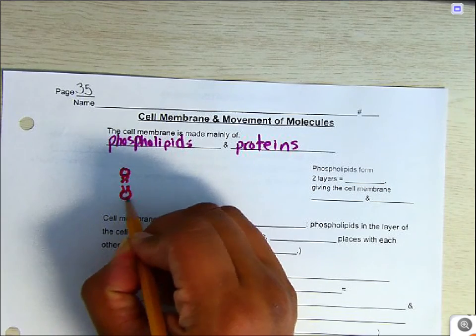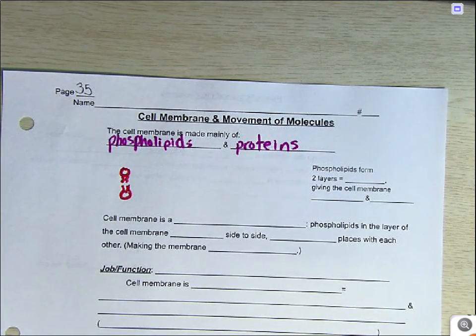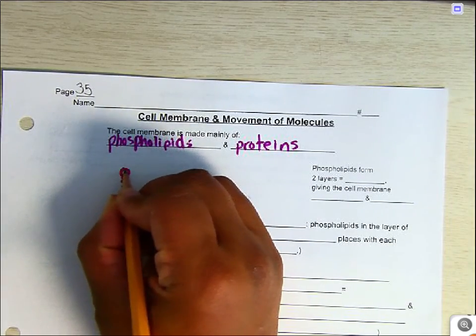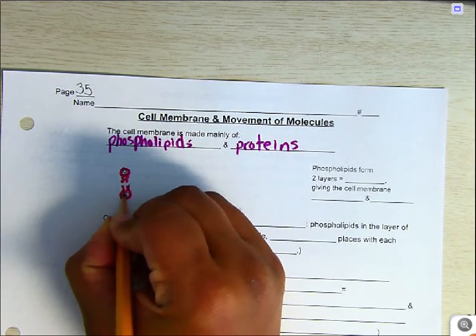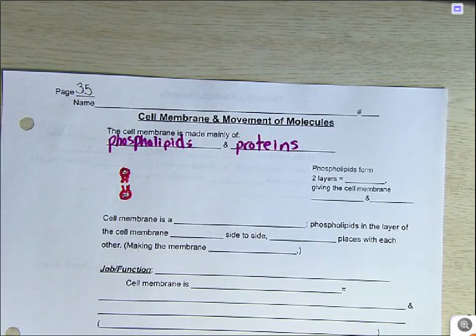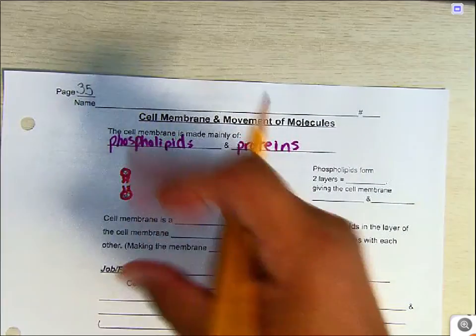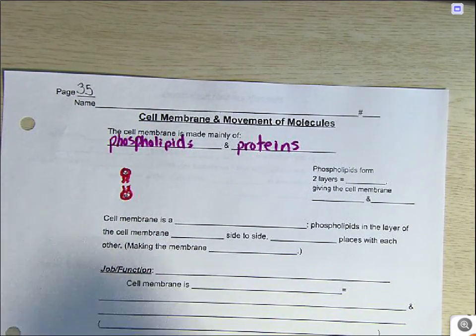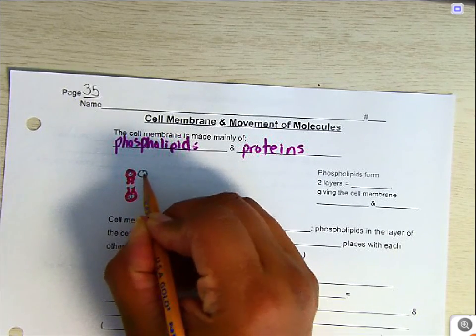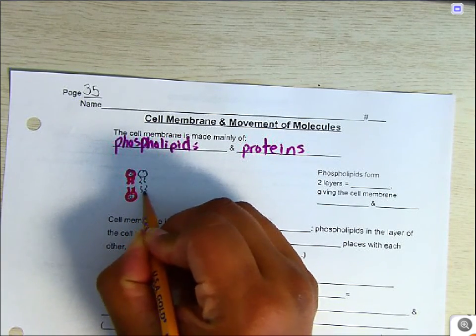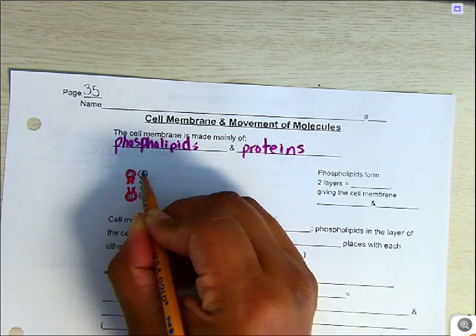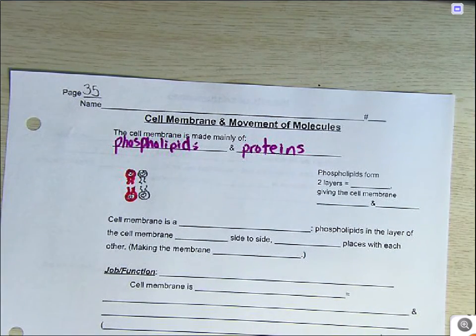So we know that the heads are hydrophilic, which means that they are what? They're water-loving. So I'm going to draw a little heart. It's hard to see it on the screen, but I'm drawing a little heart there. Is it made of just one pair? No, many pairs. So we should draw a couple. And again, I'm putting a heart to signify that they're water-loving.